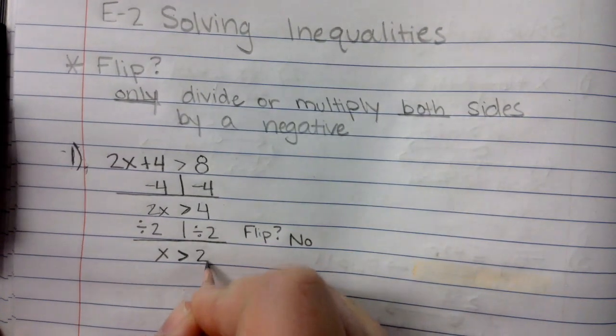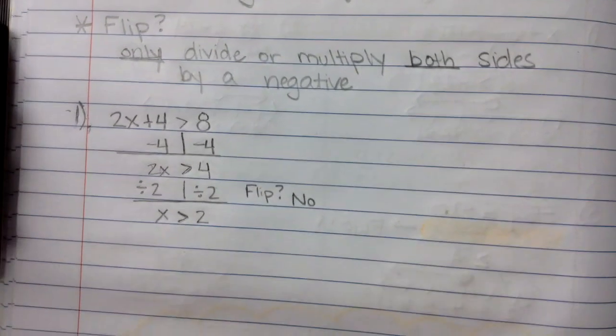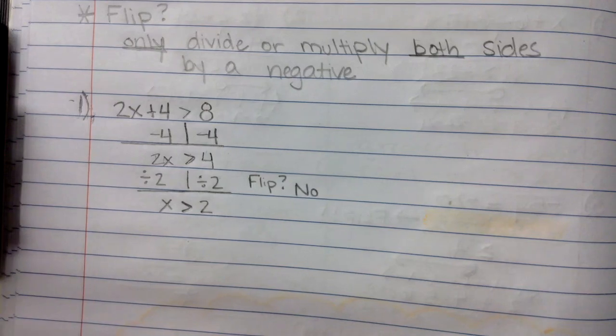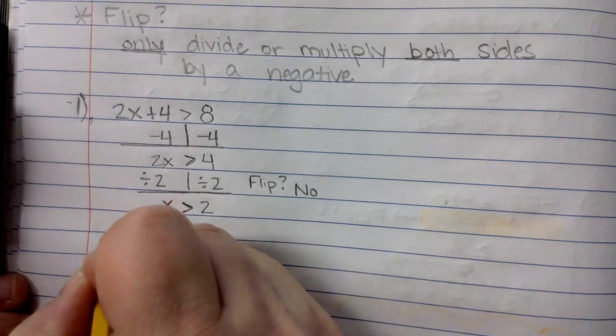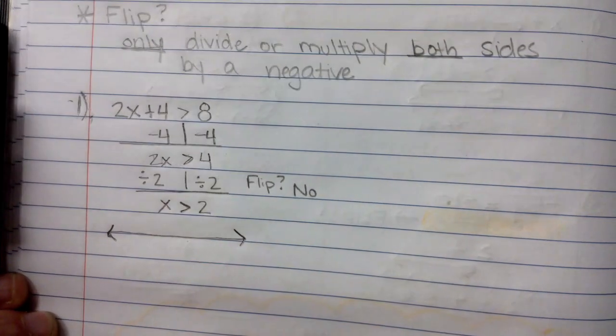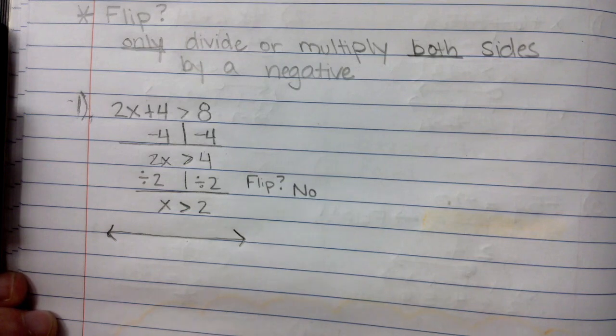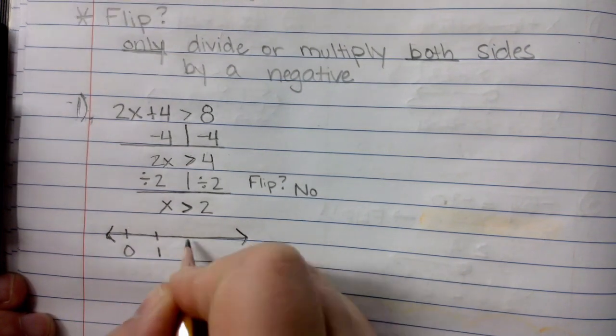So when we graph these, when there's just an x or just a w or just a y, we use a number line. These ones are positive, so I'm going to just go 0, 1, 2, 3, 4. I like to have 5 tick marks on mine.